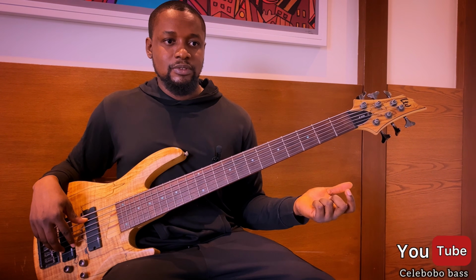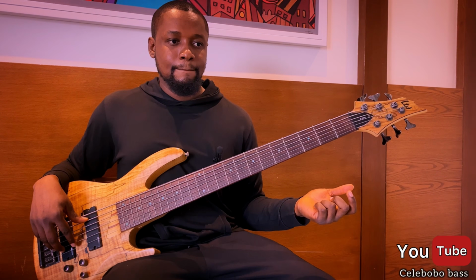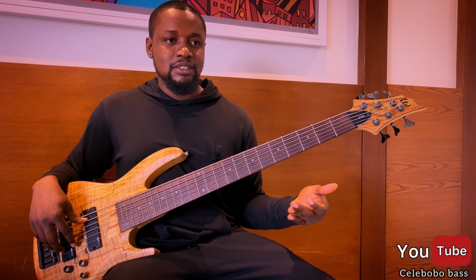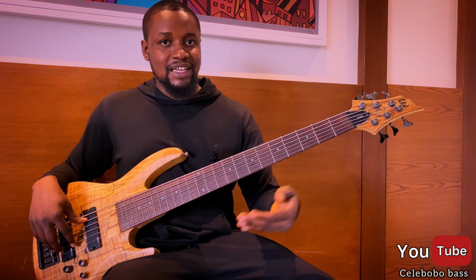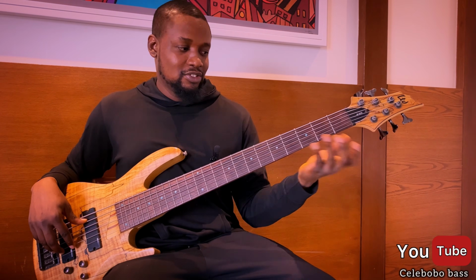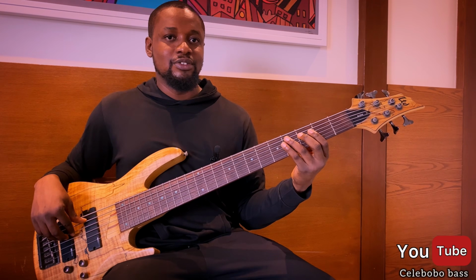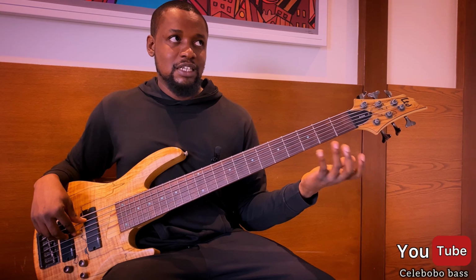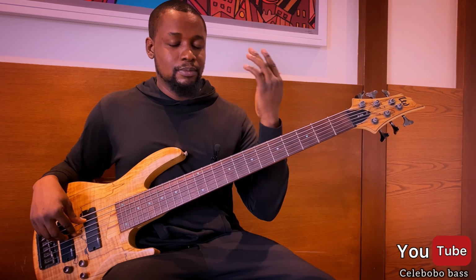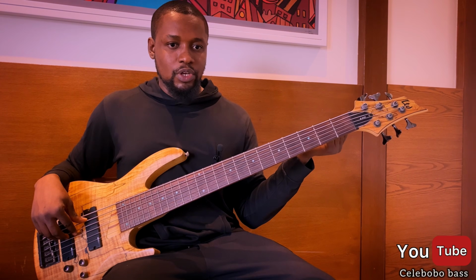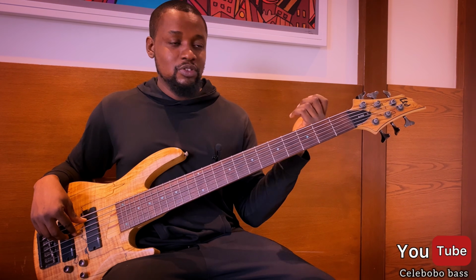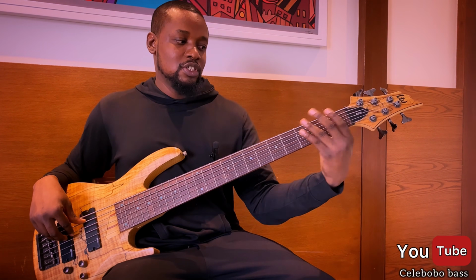We can expand it by adding something before or after the already created lick. You know, before, let's add something before. Okay, I'll add something like this. Now we are looking for something that will take us to this first note.